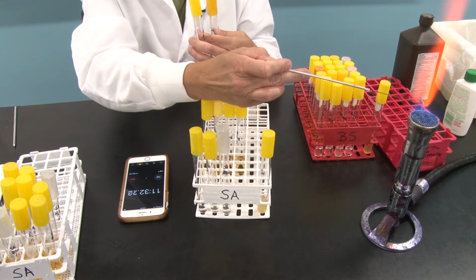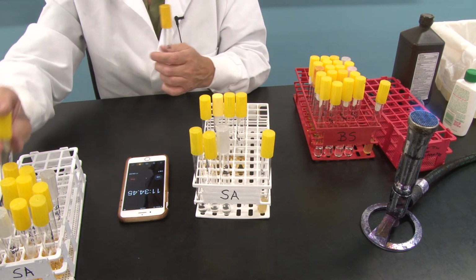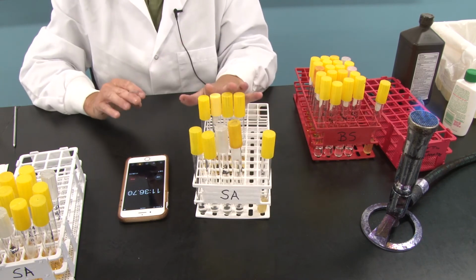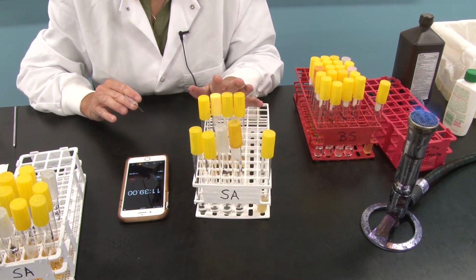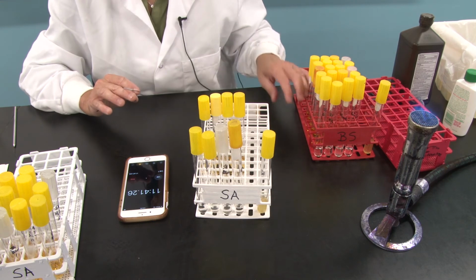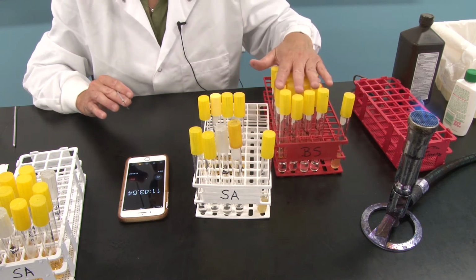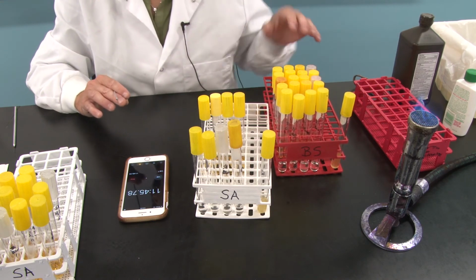Flame. We're good to go. I'll see you back in 5 more minutes for the 15-minute sample. Then we're done with Staph aureus. I'm not going to make you sit through the Bacillus subtilis because I think you have the idea, but I myself will do these transfers and then we'll read all of the results when we come back.